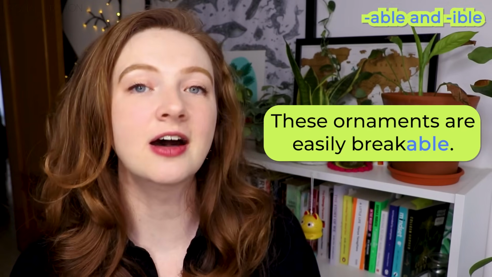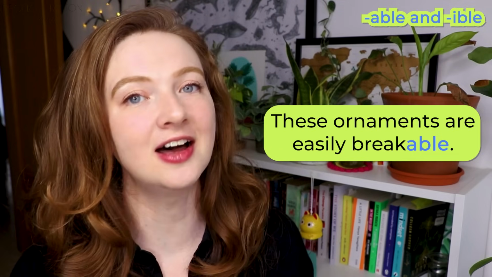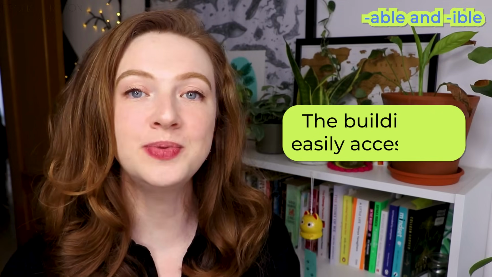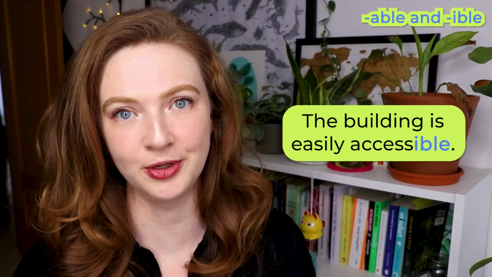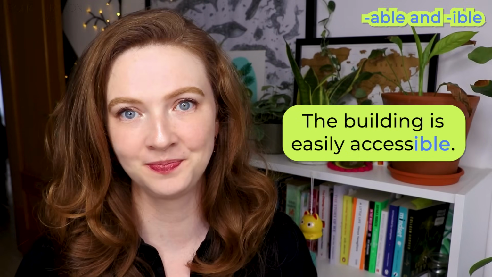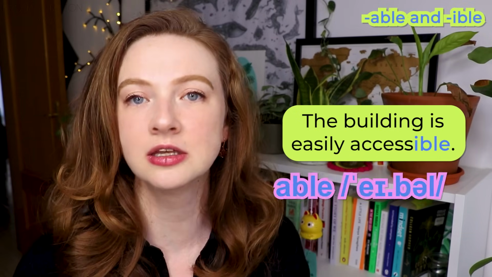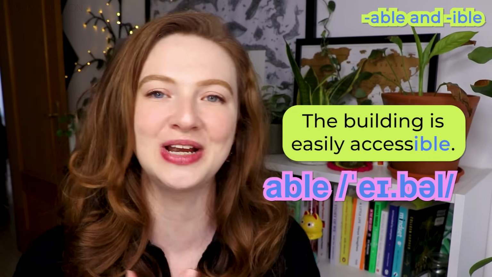These ornaments are easily breakable. The building is easily accessible. So watch that you're not saying accessible, accessible. It's really quick and really weak.